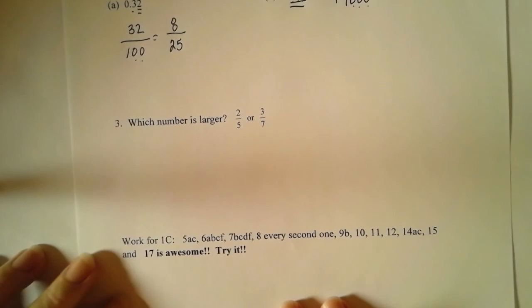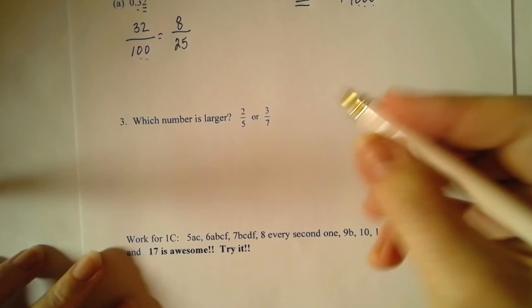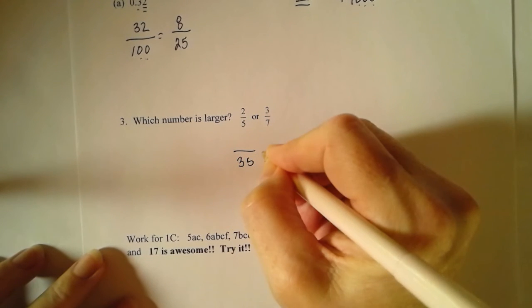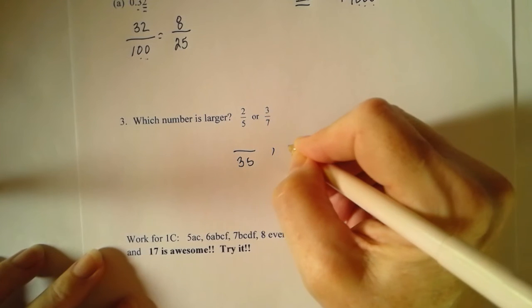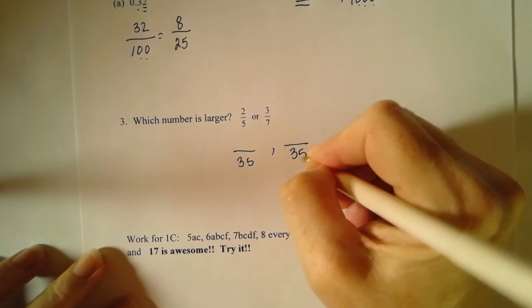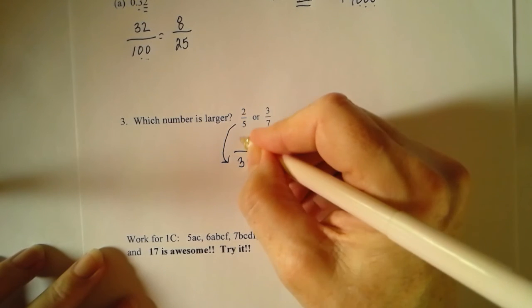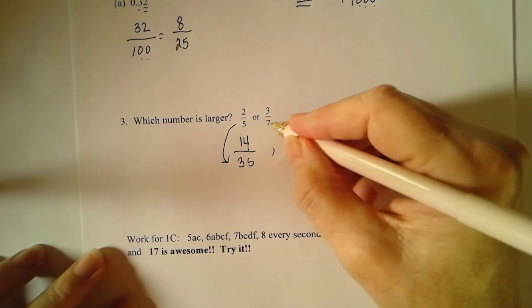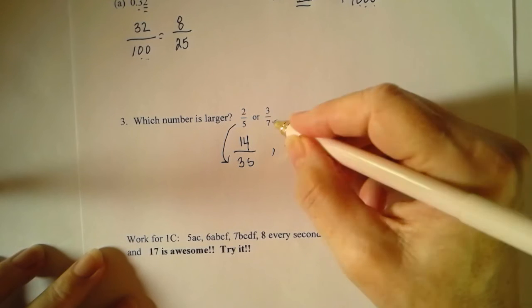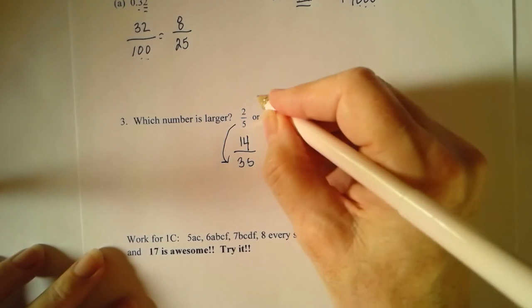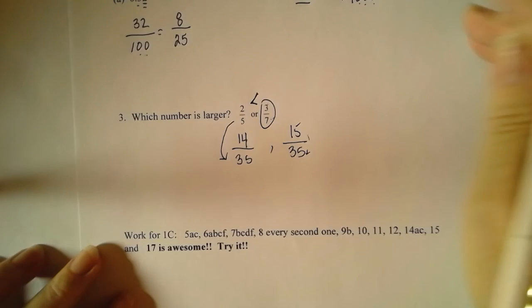Now, which is larger? To compare these, you need to get a common denominator. So I think one of the common denominators is 35. And I say, okay, what did I need to do to 5 to get 35? I multiply by 7, so 7 times 2 is 14. And what I do to 7 to get 35, multiply by 5, so that's 15. So this one's definitely bigger. That's the bigger one.